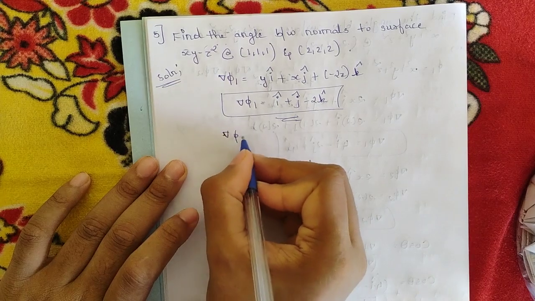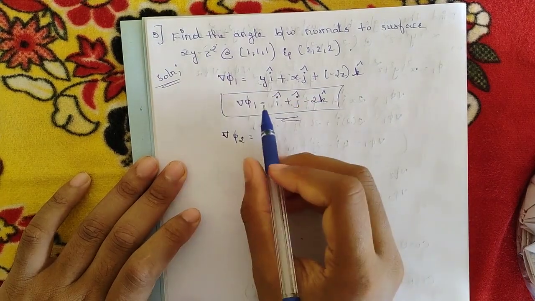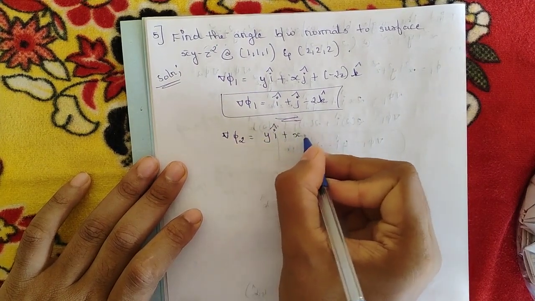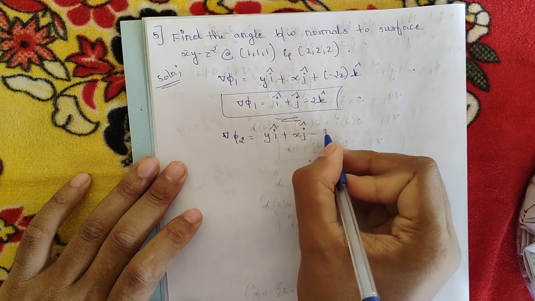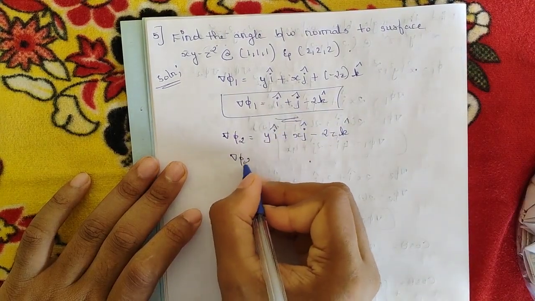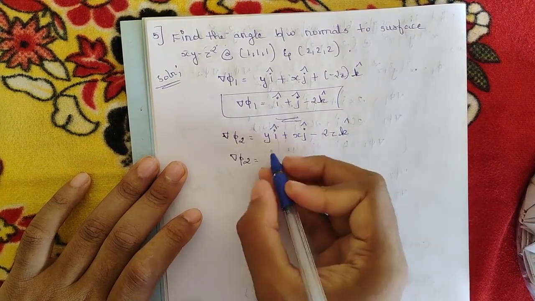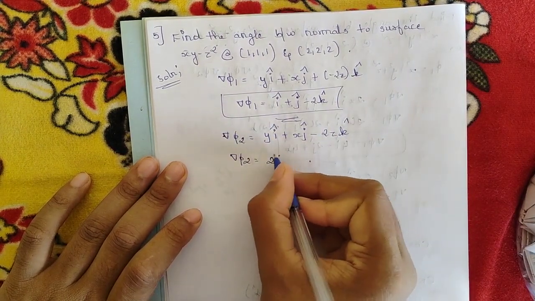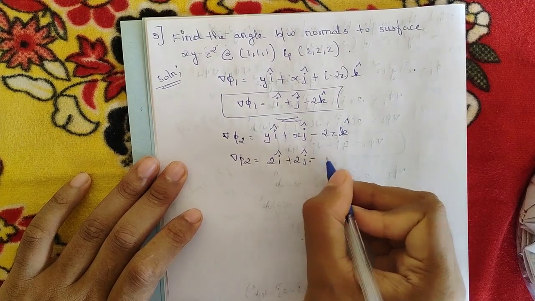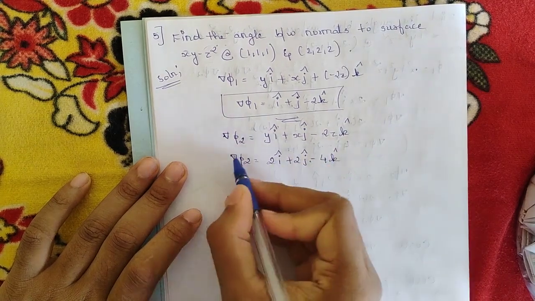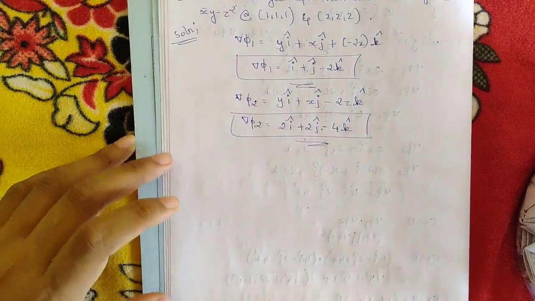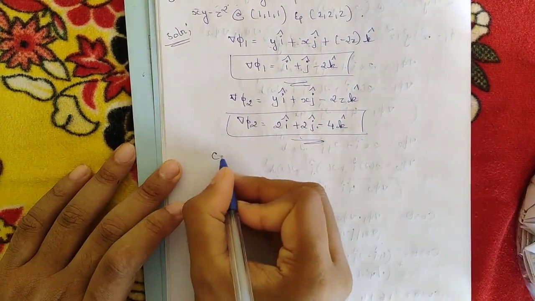Similarly for del phi 2, again the same thing, it won't change because we have been given only one single surface, minus 2z k cap, but here the values of x, y, z change. So y is 2, x is 2 and z is 2, so 2i cap plus 2j cap minus 4k cap. Okay, so like this we got the values of del phi 1 as well as del phi 2. Now substitute that in the formula.